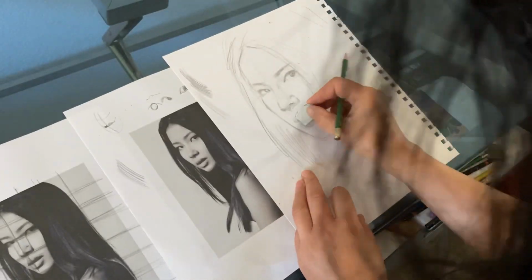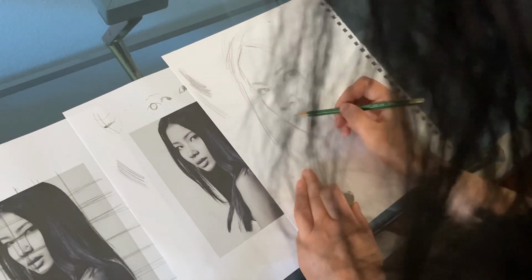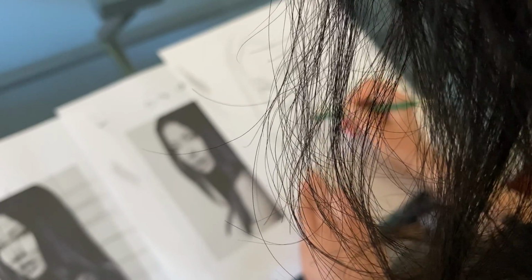Because I'm still not sure it's exactly right. I still try to find the shape of it. Until I get it to what I think is perfect, then I can darken it.